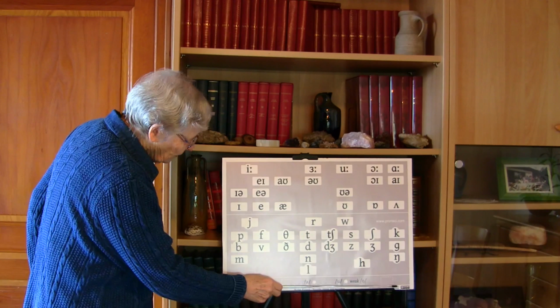We haven't yet looked at the shwu. Here's a word with shwu. Influence. Three syllables, influence. Stressed on the first syllable, so there's the shwu, fluence, influence. And you can see that the pointing shows you influence.